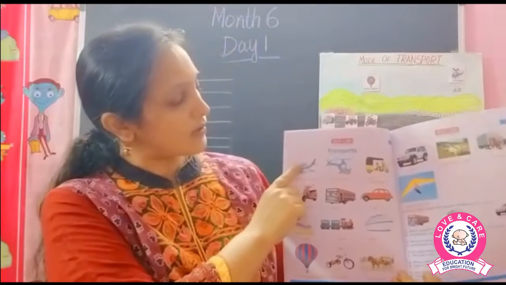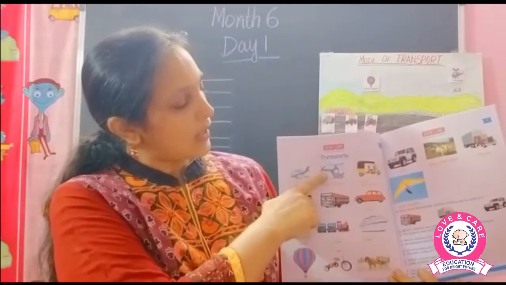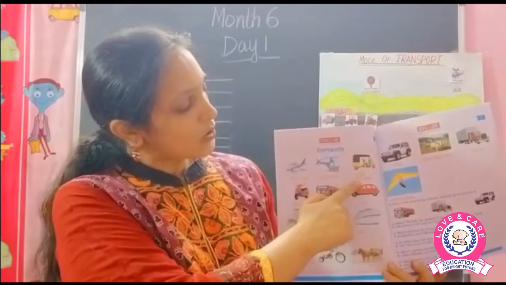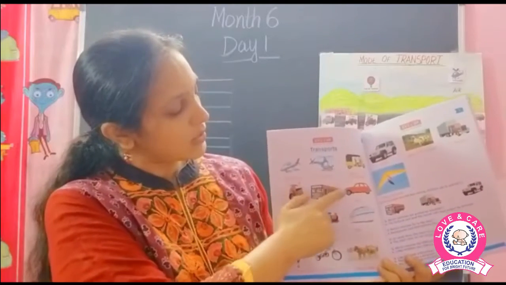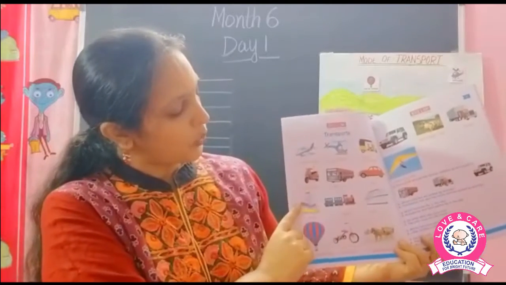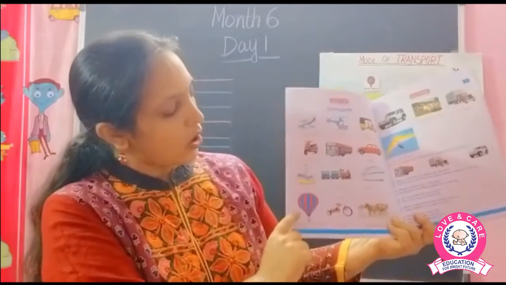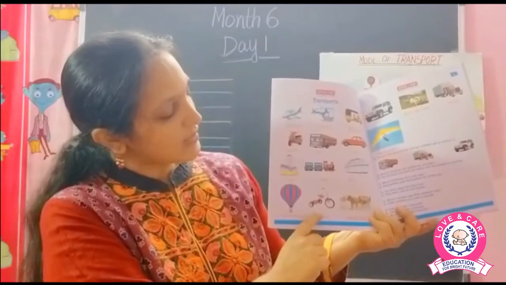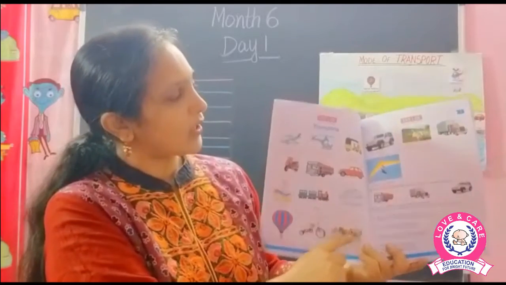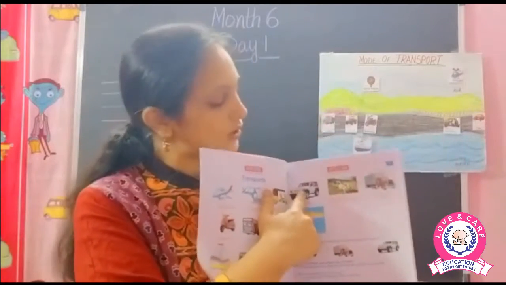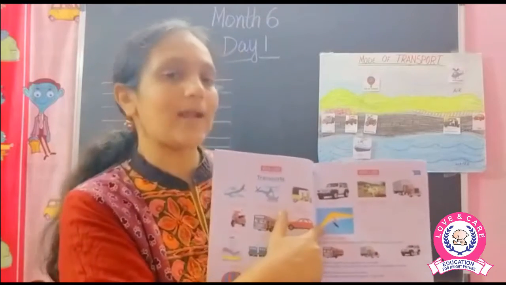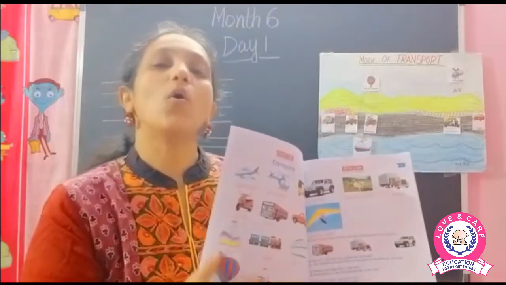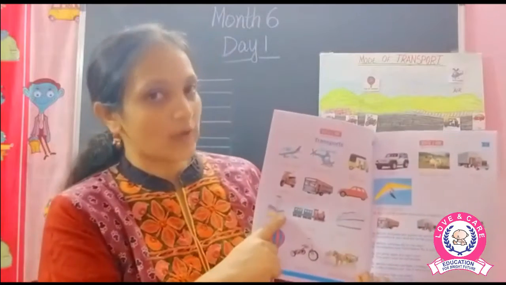So here is the first is the aeroplane, helicopter, auto rickshaw, scooter, bus, car, boat, train, ship, hot air balloon, tricycle, horse cart, jeep, bullock cart, truck and hand glider. So these are all the different types of vehicles.